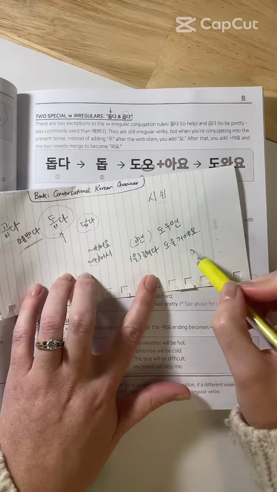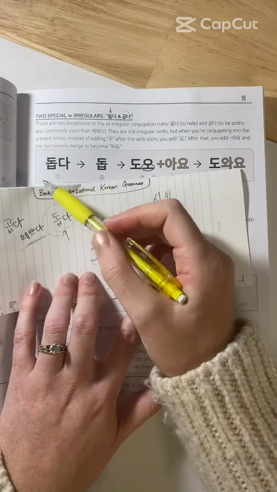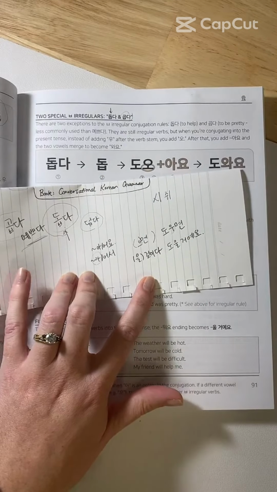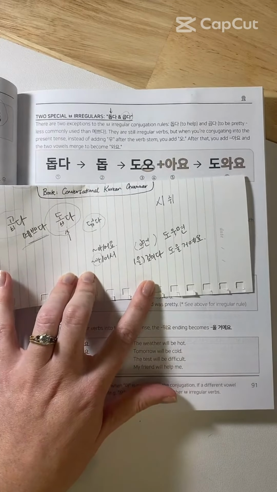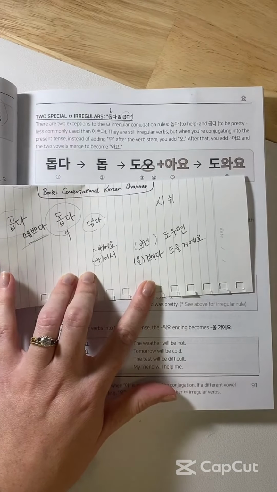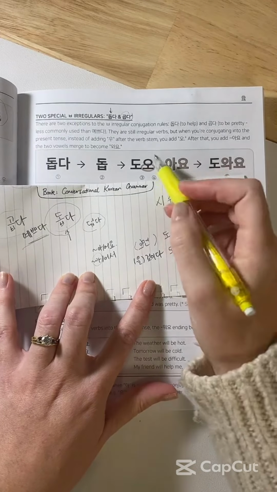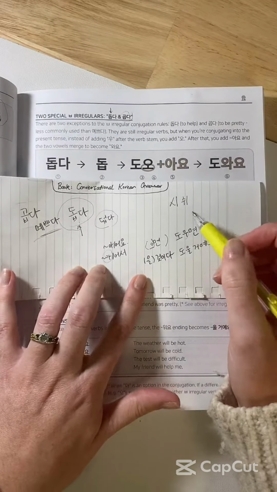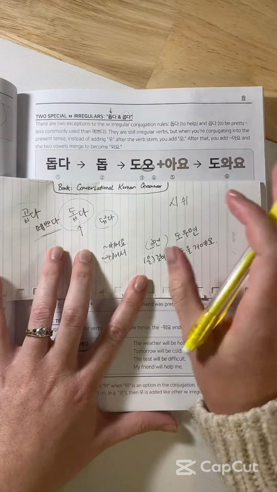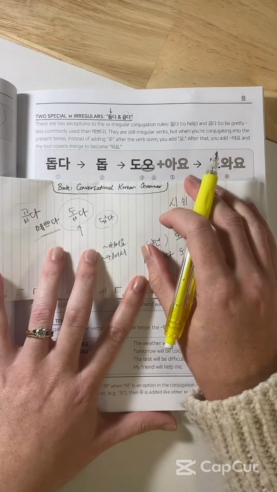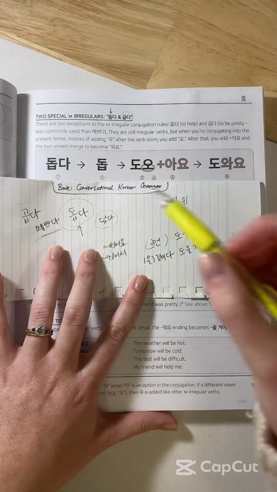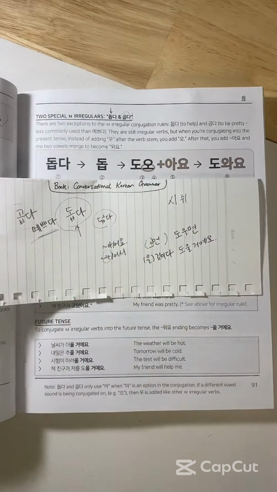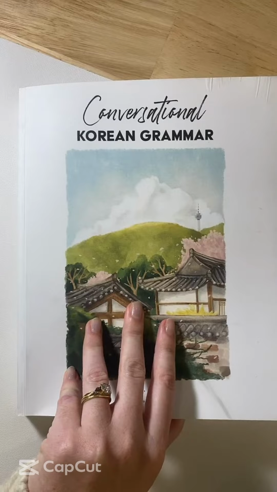So 덥다 is a very special little verb. If you see 덥다 appear, alarm bells should go off. You need to think about, okay, what am I adding as a conjugation? Is it going to become 더와요, or is it going to become 더우면, etc.? So you don't have to remember this right now, but just a future note for future you, 덥다 is a special little verb. And yes, this book is Conversational Korean Grammar.